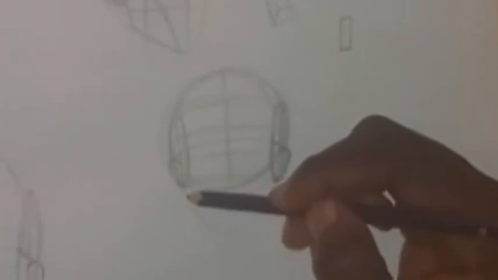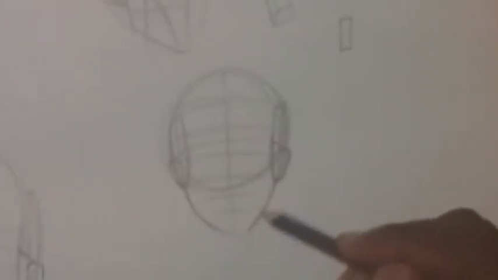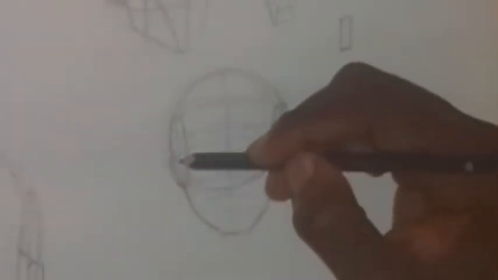So we add our C curves for the ear and two lines to define our jaw. And now for the construction, top of the ear to the corner of the chin. Top of the ear to the corner of the chin here, so just a basic curve.